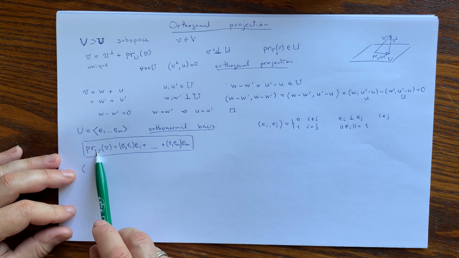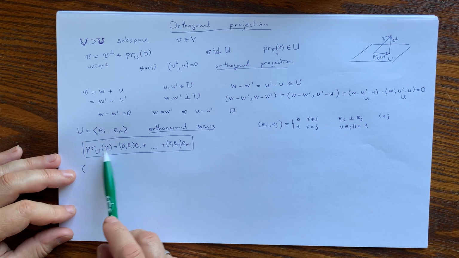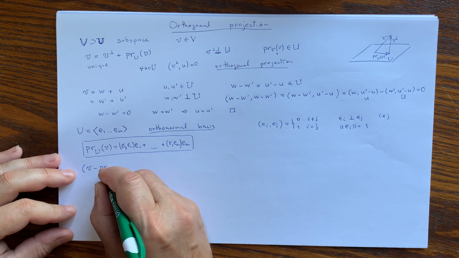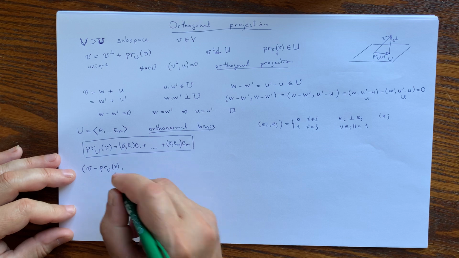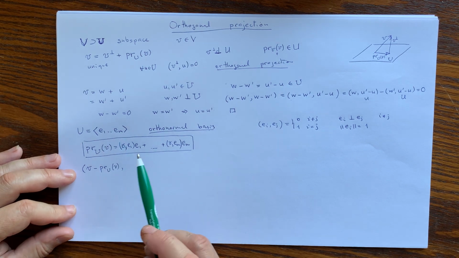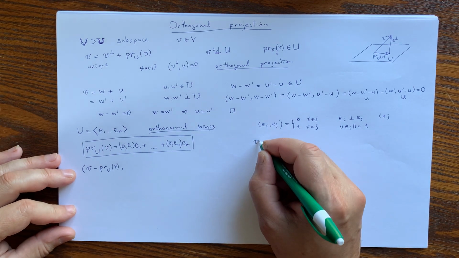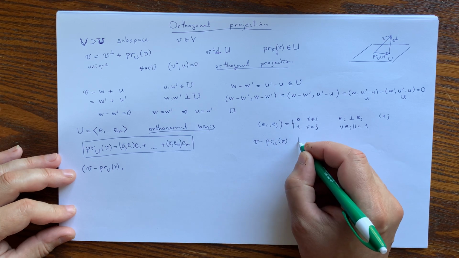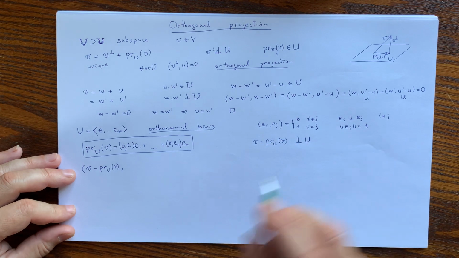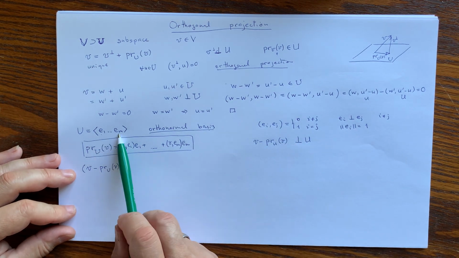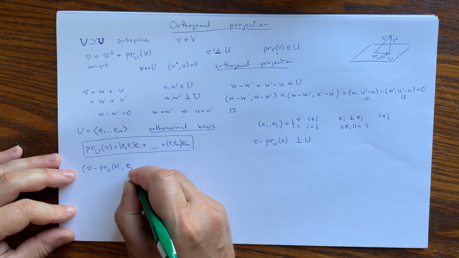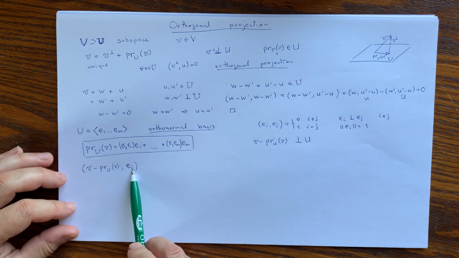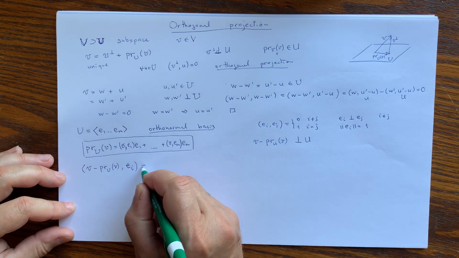What do we know about this orthogonal projection? That the vector without this orthogonal projection should be orthogonal to anything in the subspace. So we know that the vector without the projection should be perpendicular to anything in U. Anything in U is a linear combination of basic vectors, so let's just look at one of them and make it arbitrary and see that for an arbitrary basic vector we have 0 here. So that's what we're after. Let's expand.